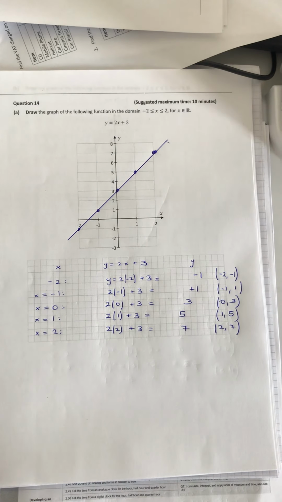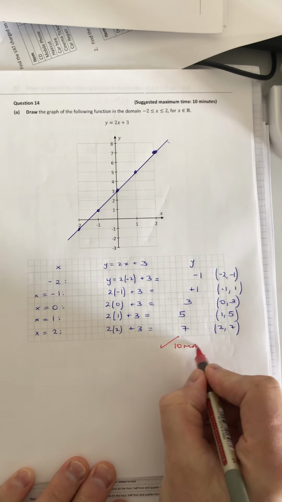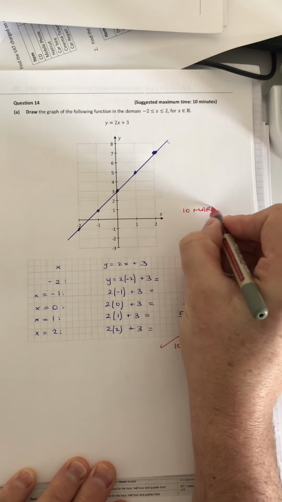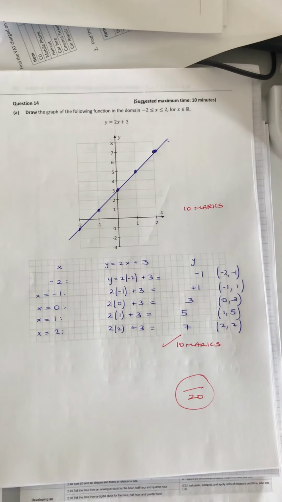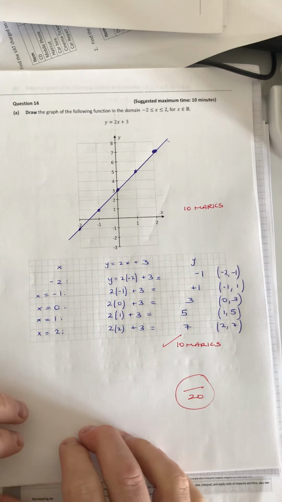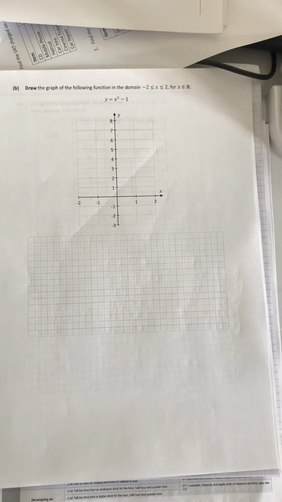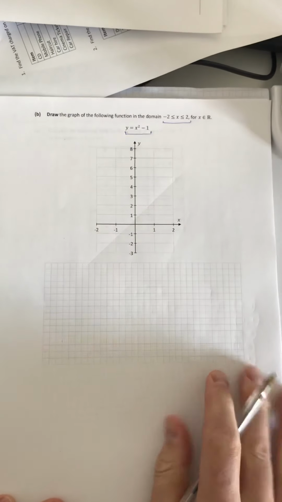Okay? So in an exam, you get your 10 marks here and 10 marks here. So the total for that would be 20 marks for that question. Now for question number part B, we have x squared minus 1 between minus 2 and 2.